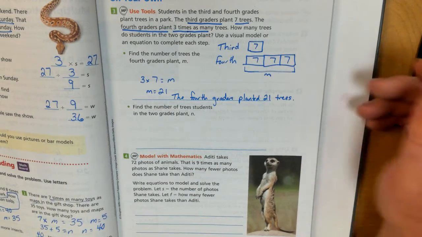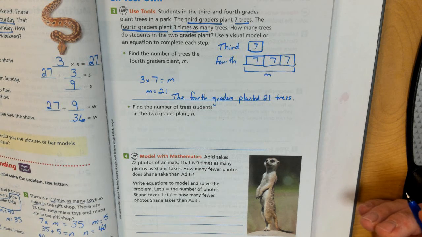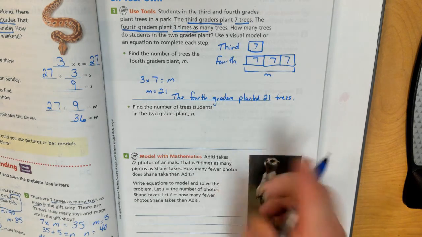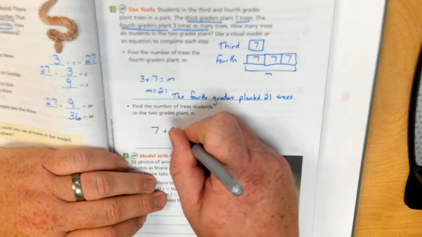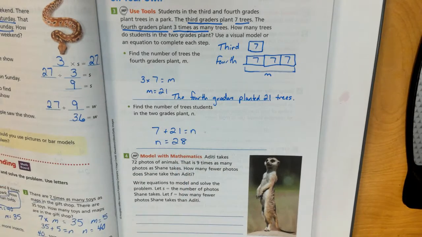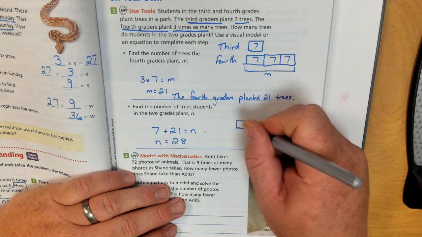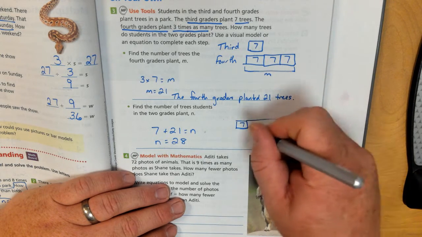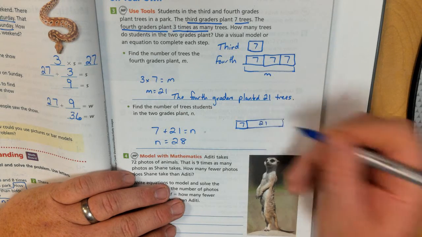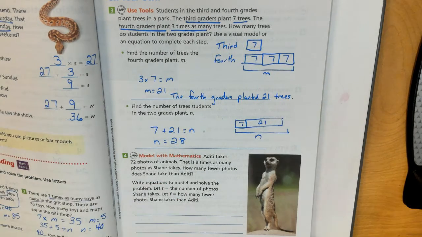The next part of the question says, find the number of trees students in the 2 grades planted. Well, I know that we just figured out that the 4th graders planted 21, the 3rd graders planted 7, so we would have 7 plus 21 equals N, and N equals 28, right? If we wanted to do that through a visual model, we would take the amount that the 3rd graders had, 7, and then we would take the amount that the 4th graders had, which now has been combined, so we don't need to break it up into the smaller chunks. We could just say that's 21, and there's our visual model showing N, and N is 28.